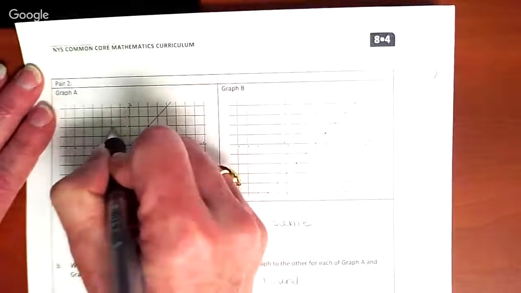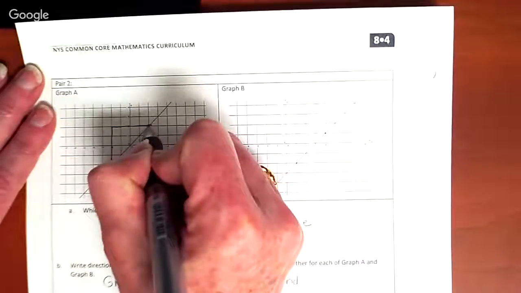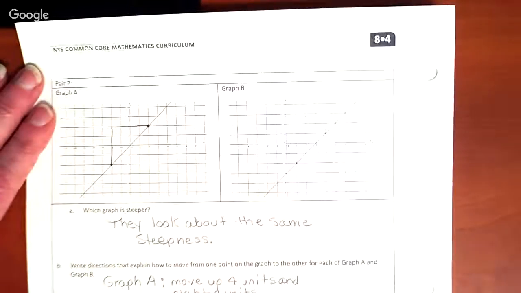So here we're going to move up 4 units and over 4 units.